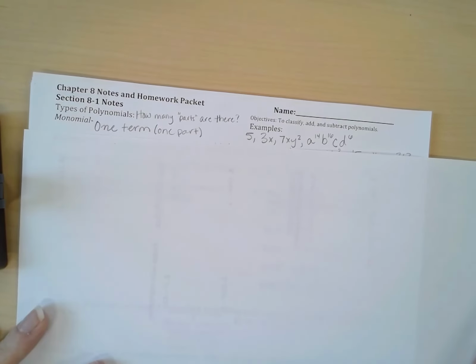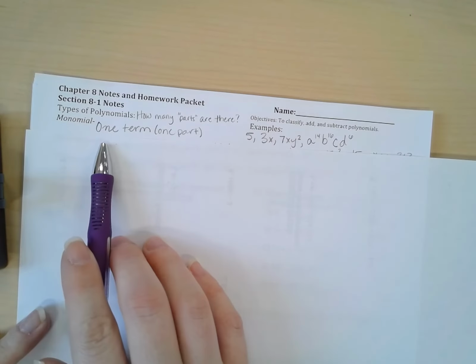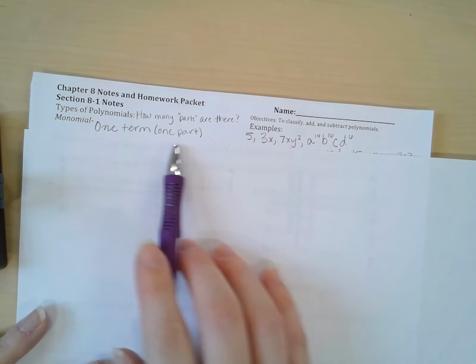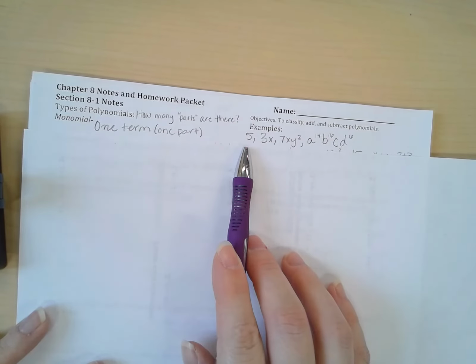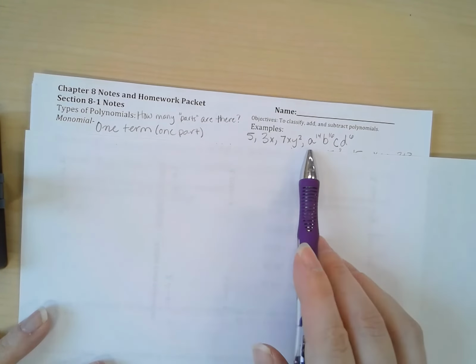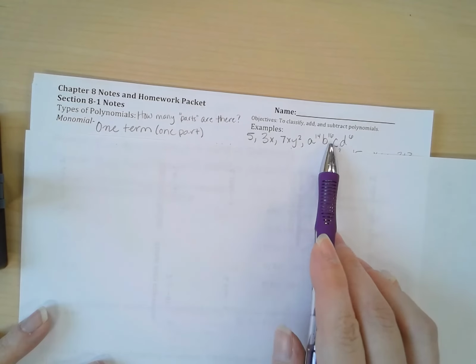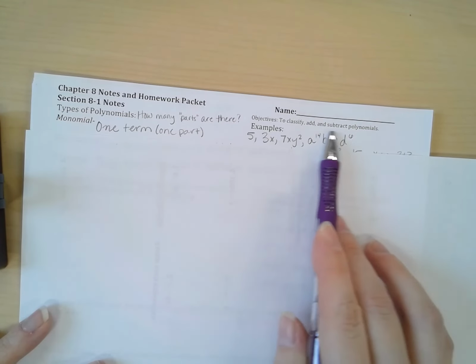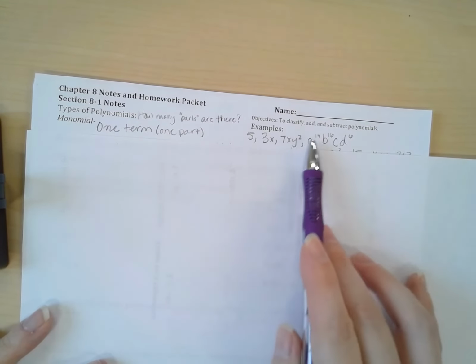So the very first type is a monomial. That's when there's just one term or one part, just like a plain old number like 5 or 3x, 7xy squared, a to the 14th, b to the 16th, c, d to the 6th. That's still just one part. There's one part, there's no addition or subtraction.